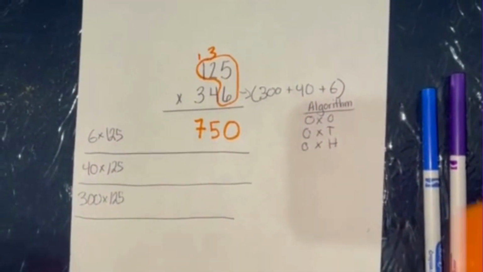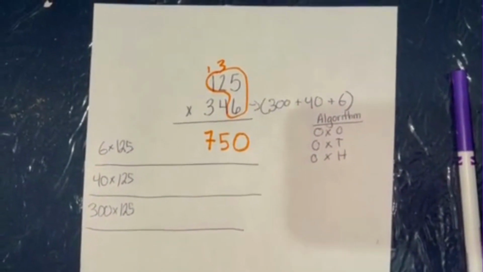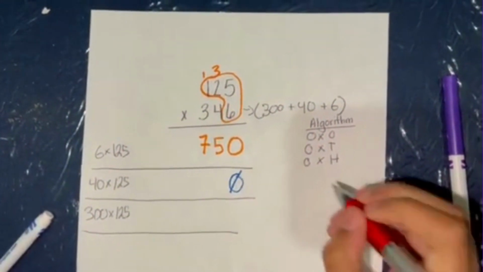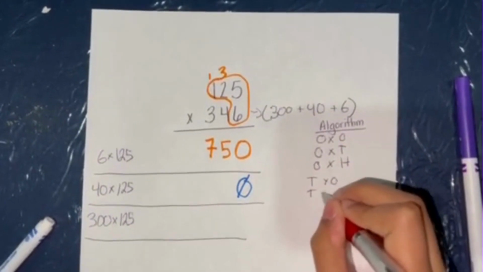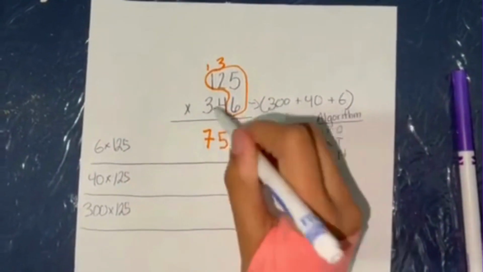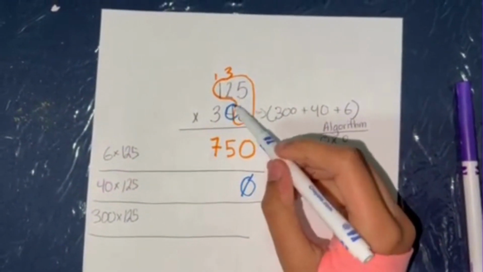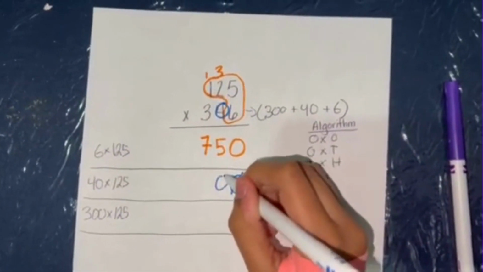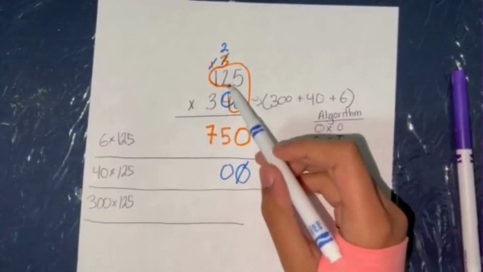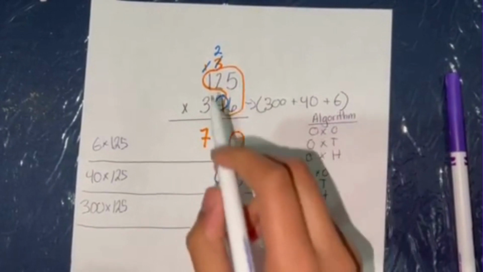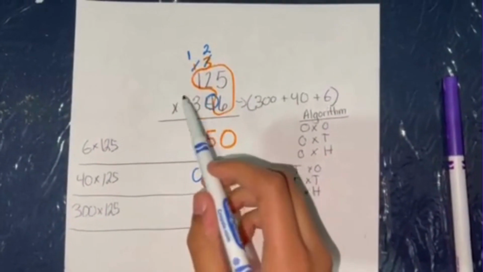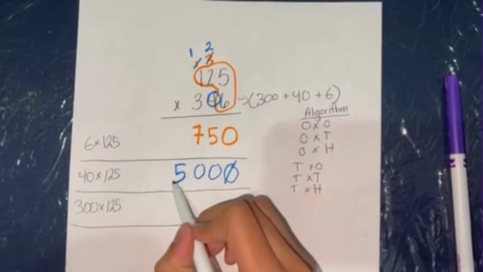Now, we have to multiply by the tens. We're still going to have to put our placeholder. Let's write our algorithm. The tens times the ones, the tens times the tens, and the tens times the hundreds. Circle the 4, and 4 times 5 is 20. Now we're going to be careful with these. 4 times 2 is 8, plus 2 is 10. Carry again. 4 times 1 is 4, plus 1 is 5.